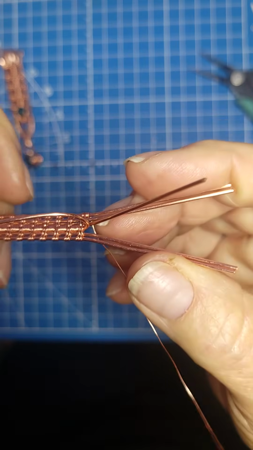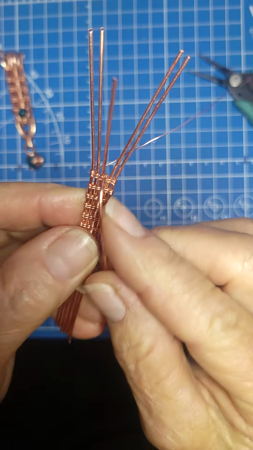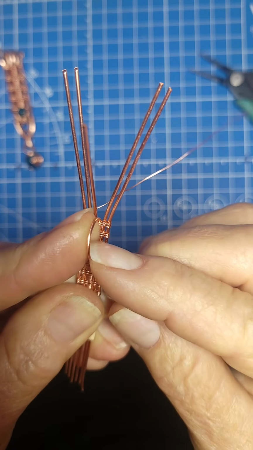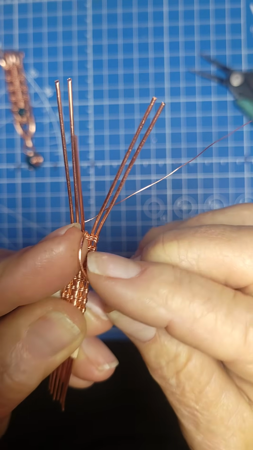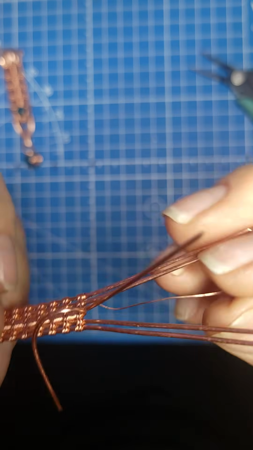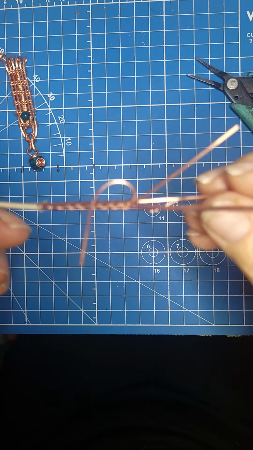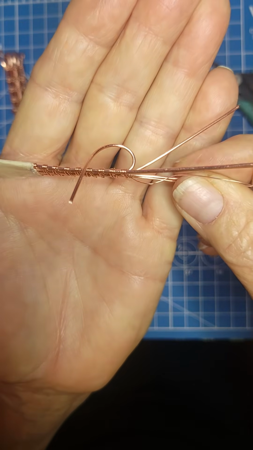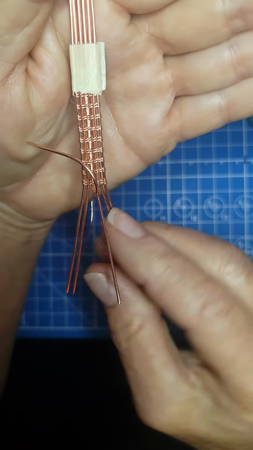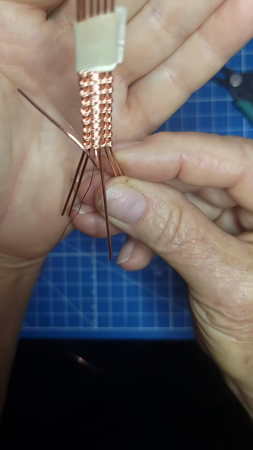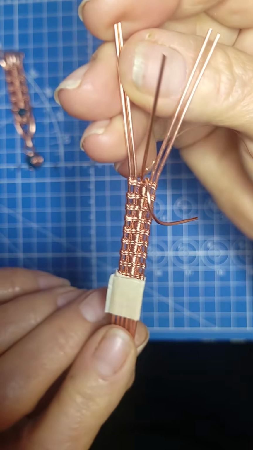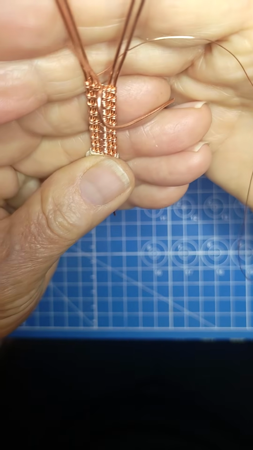So all I'm going to do here now is bring this down. And if you notice, I'm kind of pushing in on this a little bit. I'm kind of creating a little bit of a curve. You see that? So it's kind of like a C curve. So here's what you should have. Okay, is that a good enough visual?